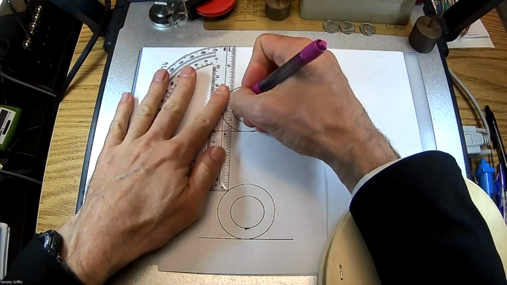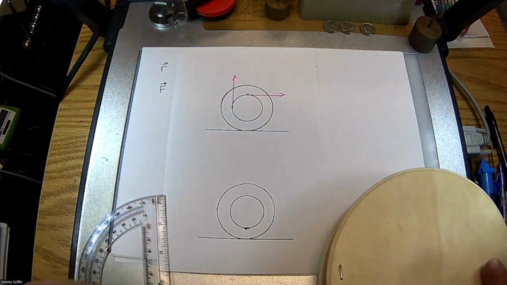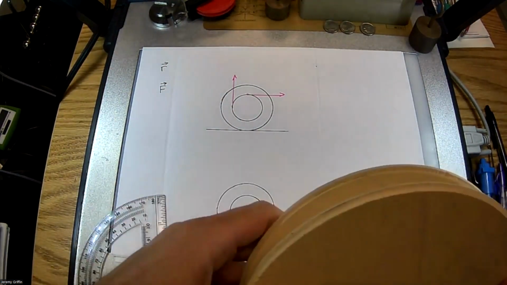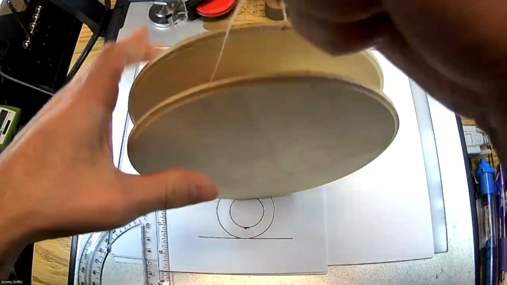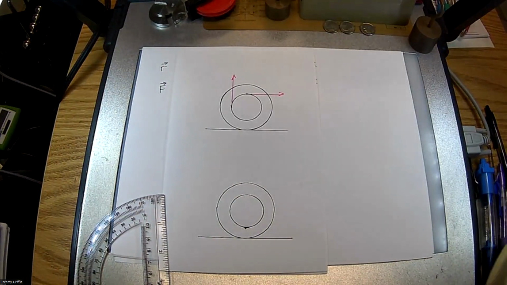How about this? What if I pull straight up, right there? How many guys think it's still clockwise to the right? Okay, let's check this out. Pull straight up? Yep, still clockwise to the right. Okay, so no surprise so far.